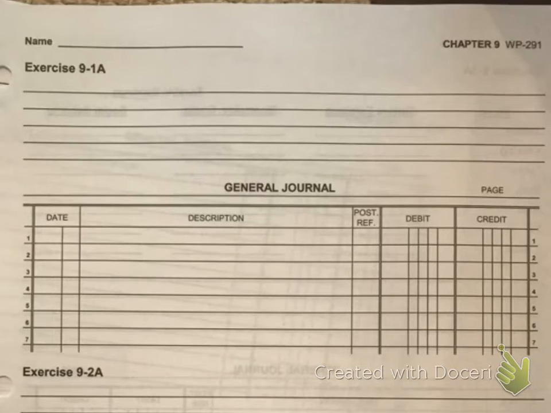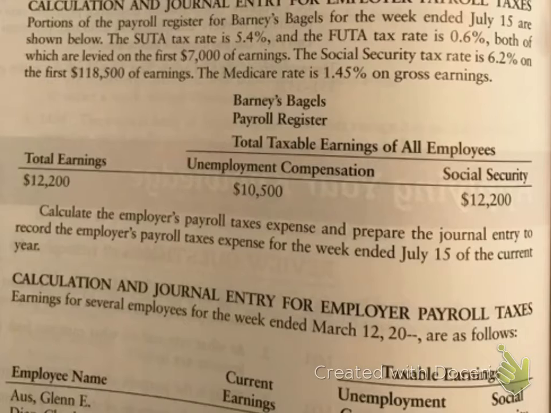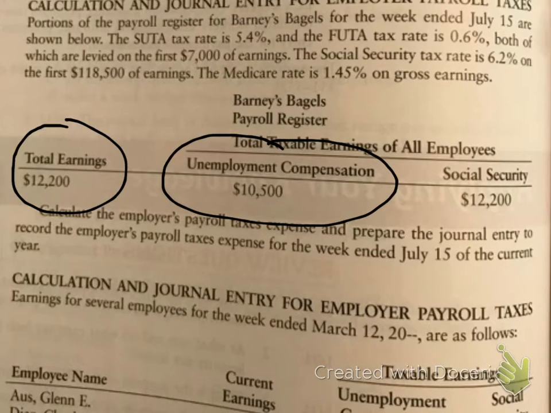in the process is to obtain the totals for the total earnings and the taxable earnings columns for Social Security and unemployment compensation. So in this problem, those 3 amounts are given to us. Here's the total of the total earnings. Here's the total that's subject to unemployment taxation, and here's the total that's subject to Social Security.